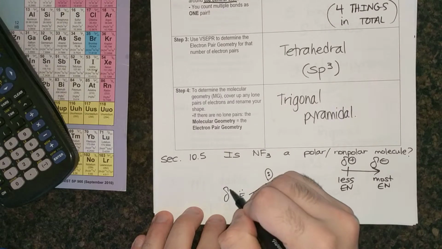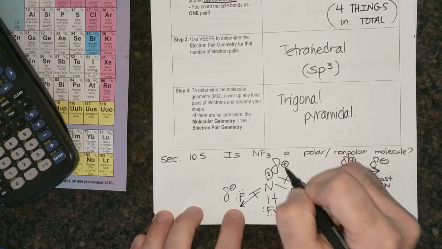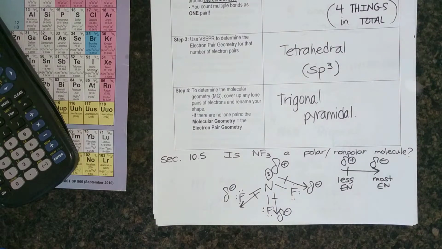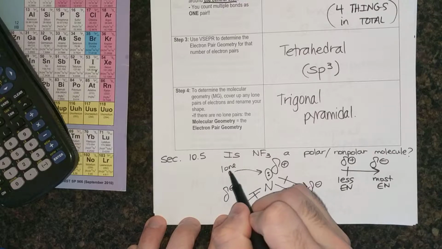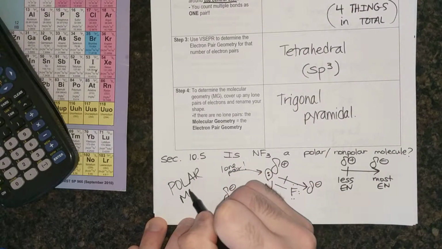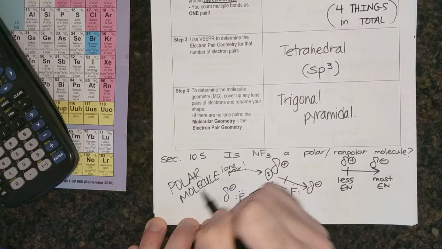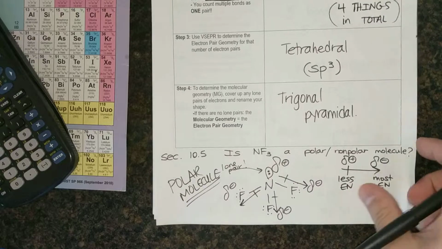So what's going to happen is I'm going to have these delta minuses at the end, and I'm going to have a huge delta plus on the nitrogen with a lone pair. Now, if I have all of these dipoles and nothing is getting canceled out, and I have a lone pair on the central atom, this is definitely a polar molecule. This is all sorts of polar. There's a lot going on. There are dipoles going everywhere, and there's a lone pair on the central atom. So this is going to be a polar molecule.